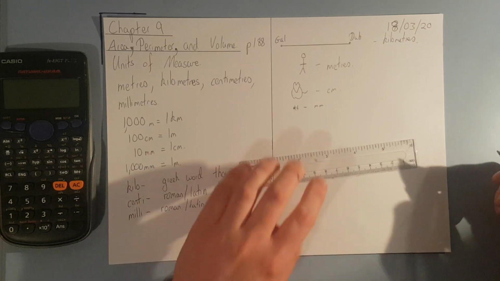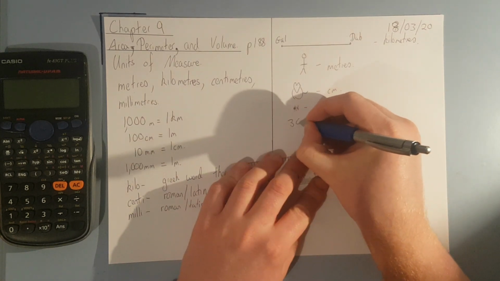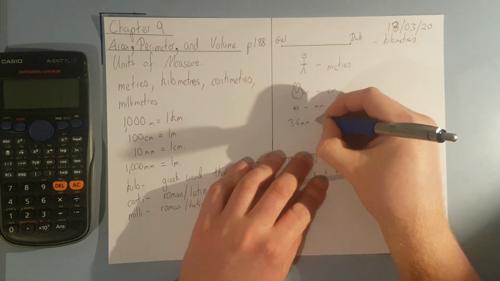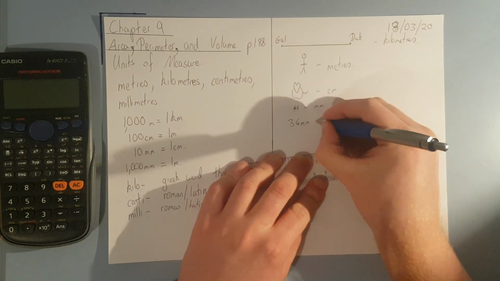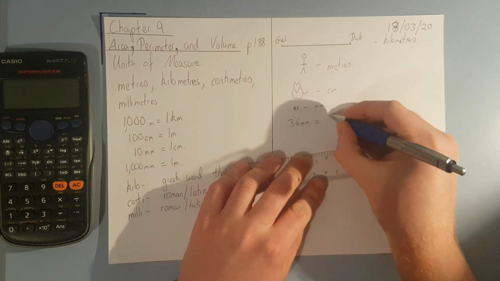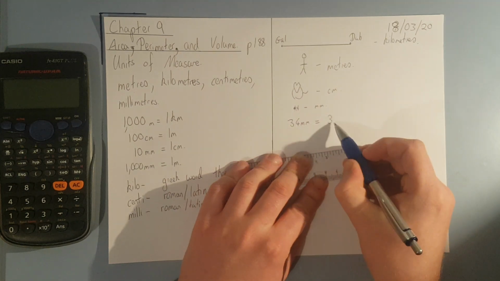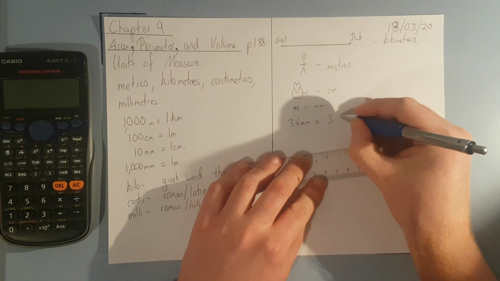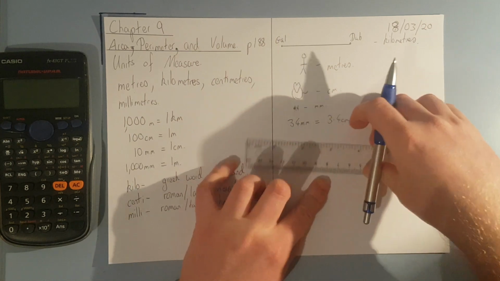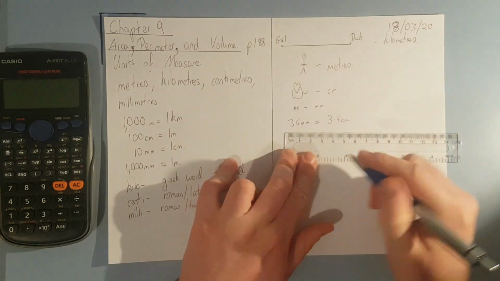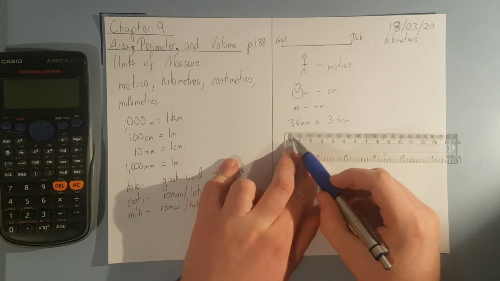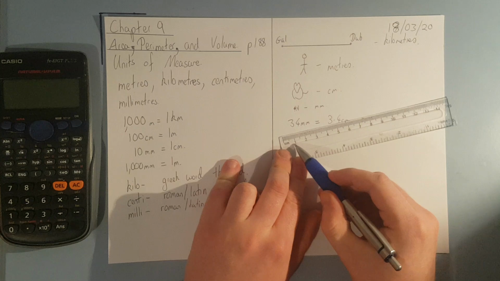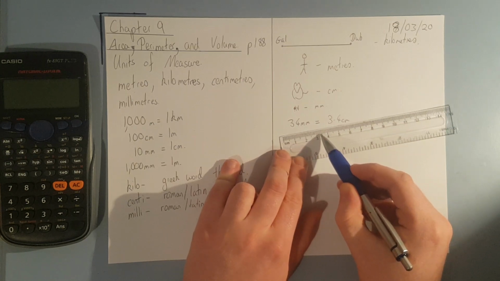So if I had, let's say, 34 millimeters, and I wanted to give that to myself in centimeters, what I'd do is I would divide it by 10, because there's 10 millimeters to every centimeter. So 34 millimeters would be 3.4 centimeters. And even as I hold this ruler here, you can see if I count 34 of these, I'm going to see that it's actually 3 centimeters, 0.4.